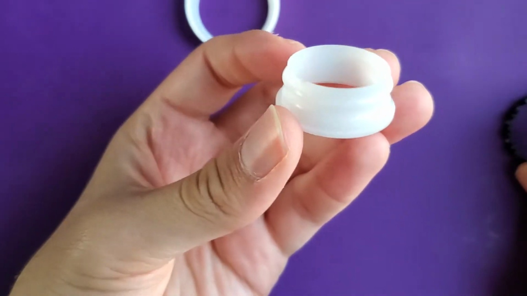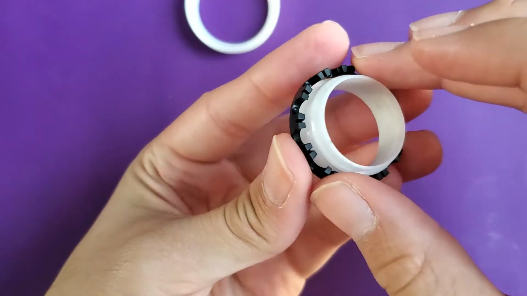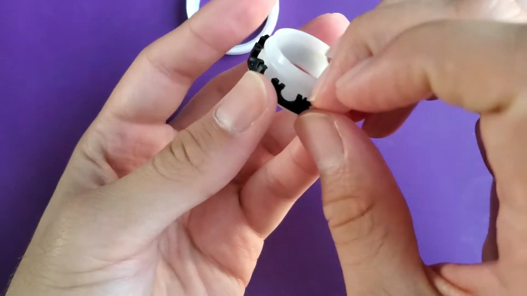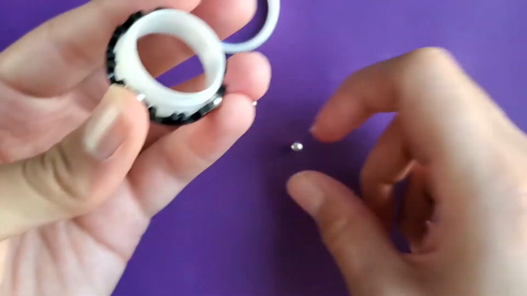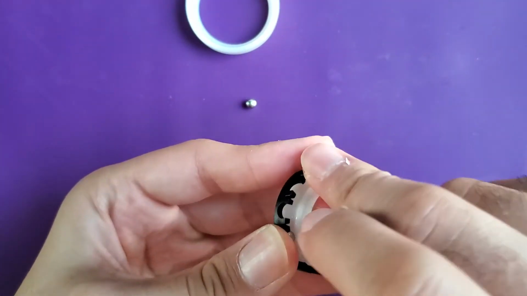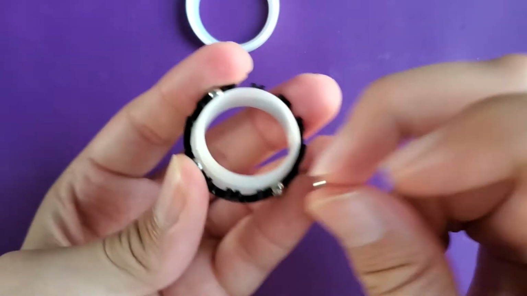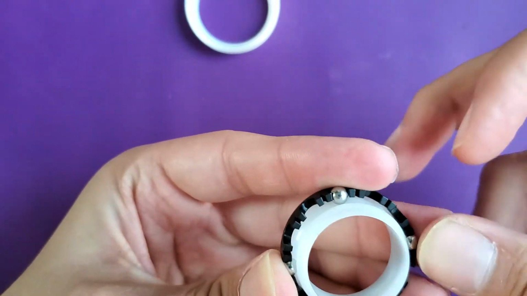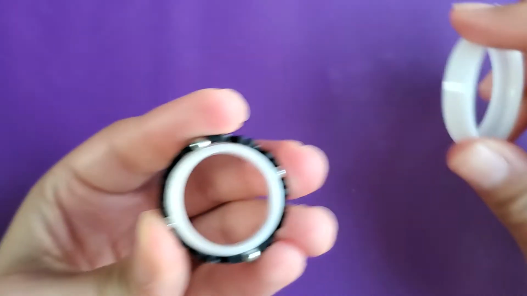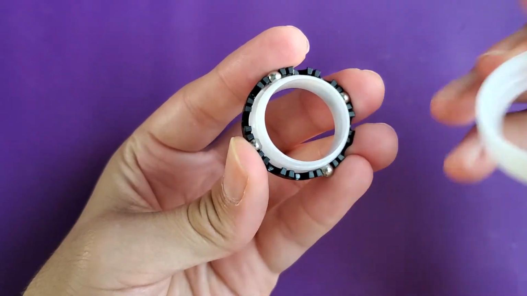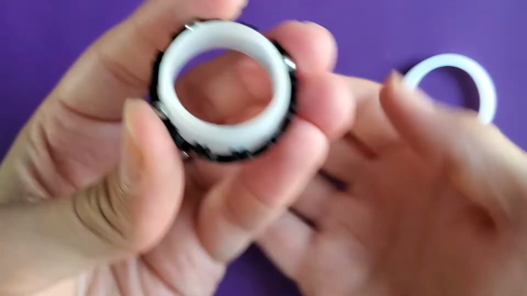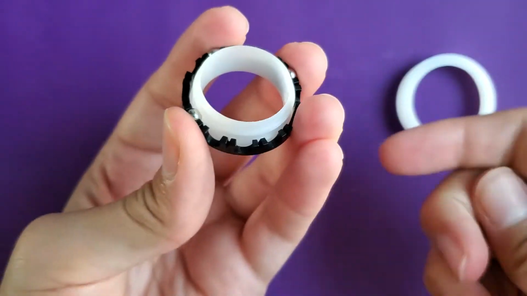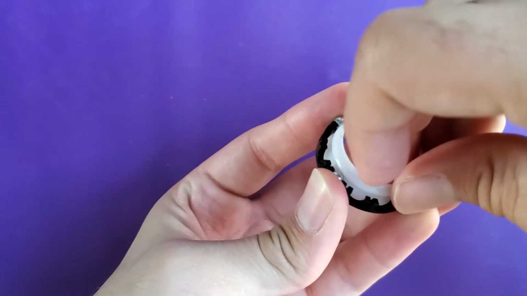Now let me assemble that again. Inner race, retainer, then I can put the balls. And after that, I'll put the outer race on top of everything.